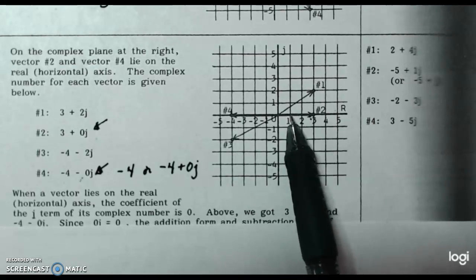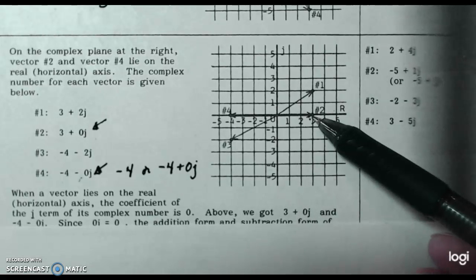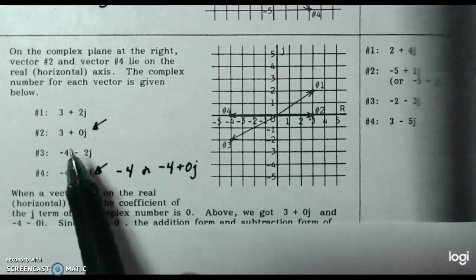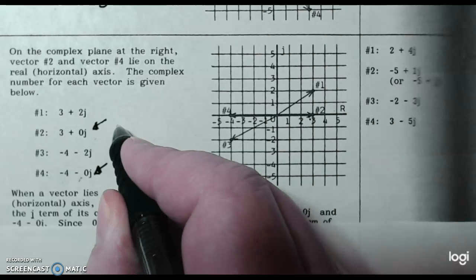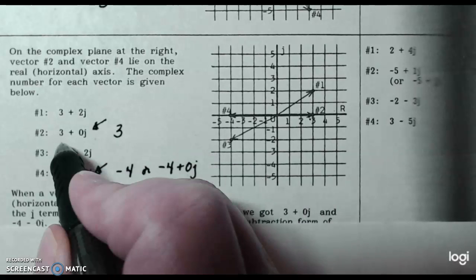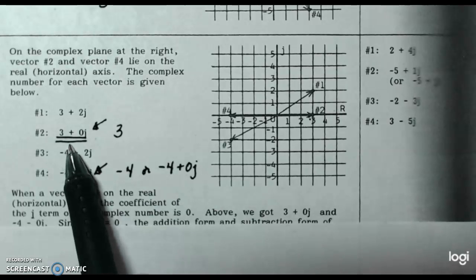It lies right here. It has a real component of 3 and an imaginary component of 0 because it did not move up or down in the vertical direction. So that's written as 3 plus 0j, or you could write that as simply 3. It is more standard, especially in this chapter, to write it as a complex number, which is 3 plus 0j.